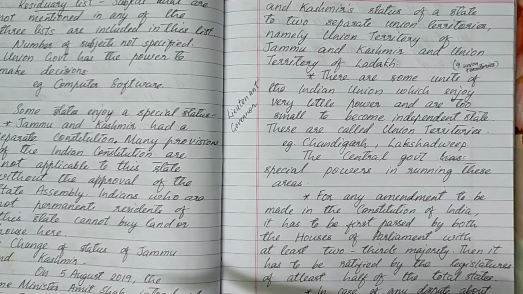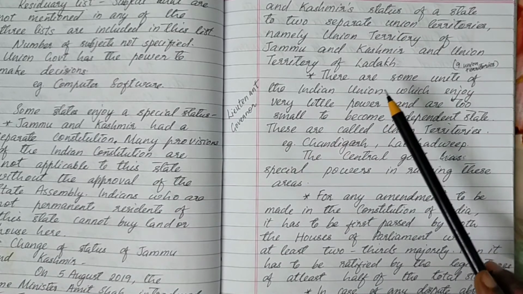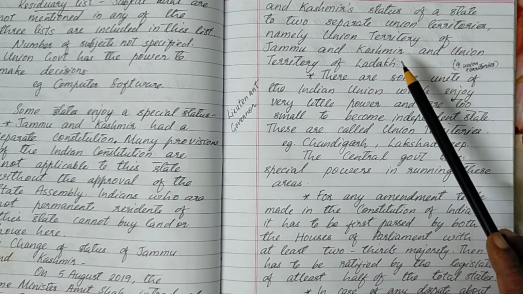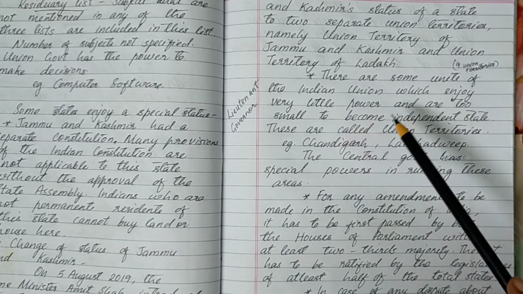So, now Jammu and Kashmir is no separate state. Jammu and Kashmir is no more a state. Now, in India, there are only 28 states. Jammu and Kashmir and Ladakh have become two separate union territories in India.